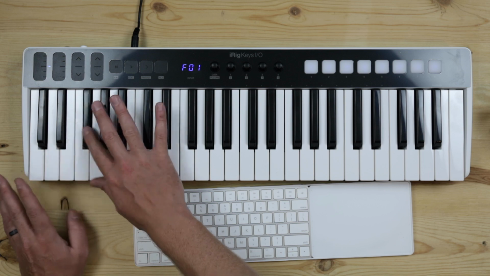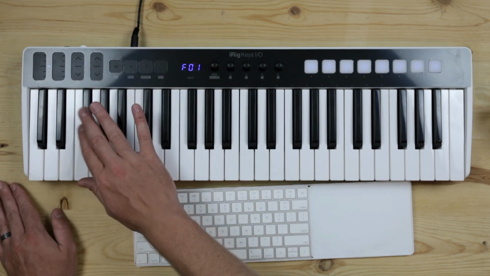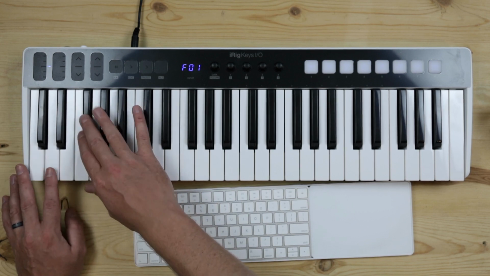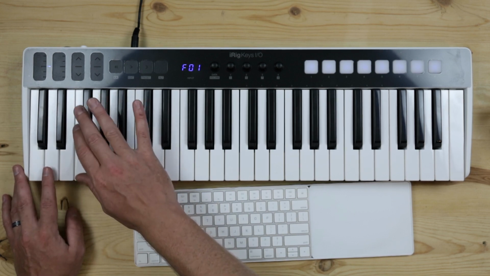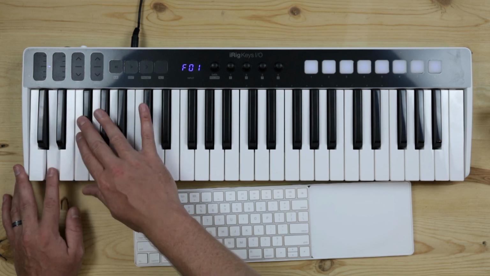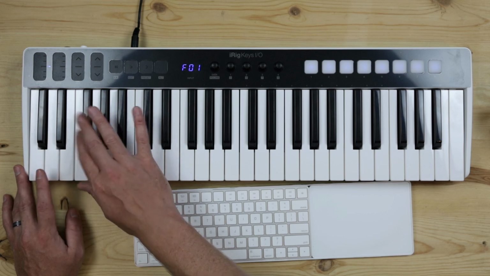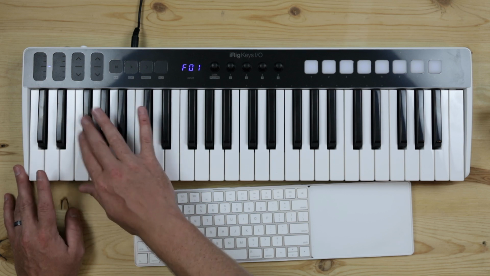Now with your left hand, it doesn't have to be the same fingers I'm using. Could just be on the table over here or something. I want you to play every 4. 1, 2, 3, 4, 1, 2, 3, 4. Now every 3. 1, 2, 3, 1, 2, 3, 1, 2, 3. Back to 4, then back to 3. 1, 2, 3, 1, 2, 3.